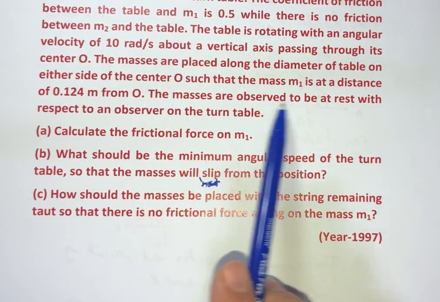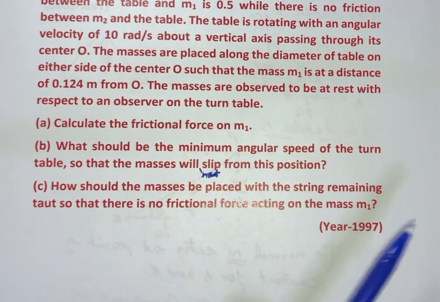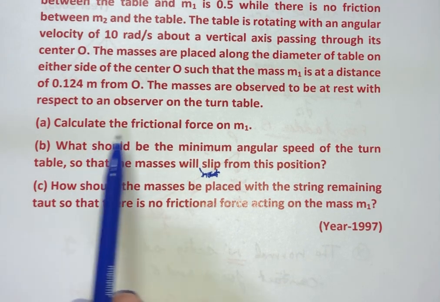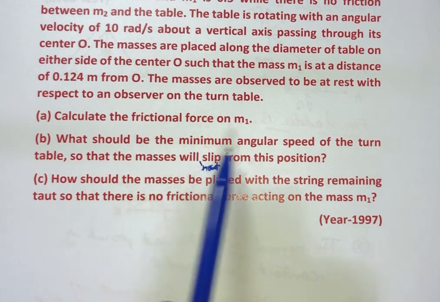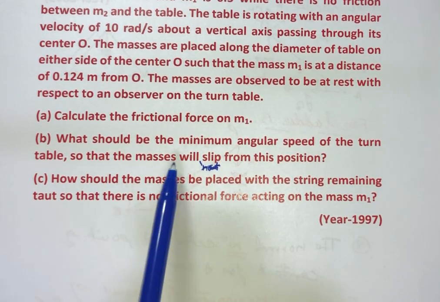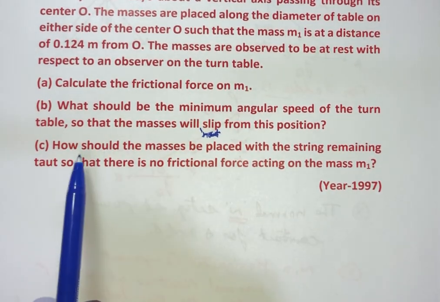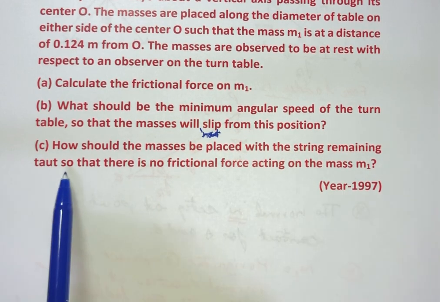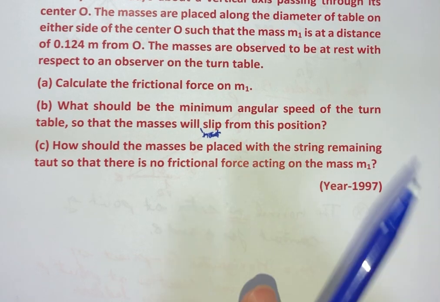The masses are observed to be at rest with respect to observer on the turntable. So we are going to find out these three things. A, calculate the frictional force on m1. B, what should be the minimum angular speed of the turntable so that the masses will slip from their position, and C, how should the masses be placed with the string remaining taut so that there is no frictional force acting on mass m1.